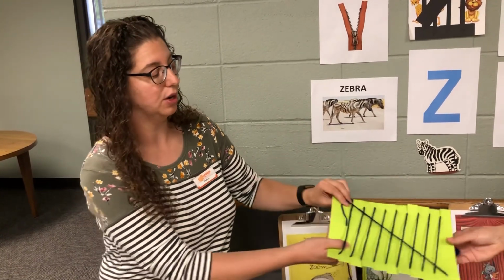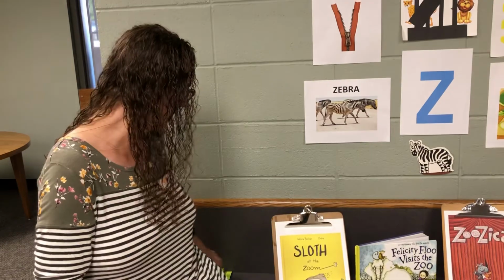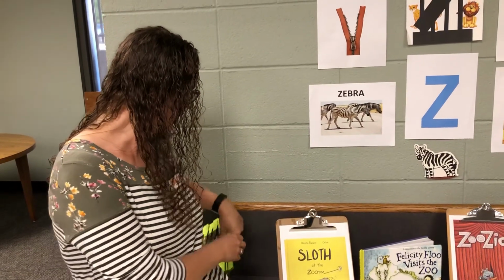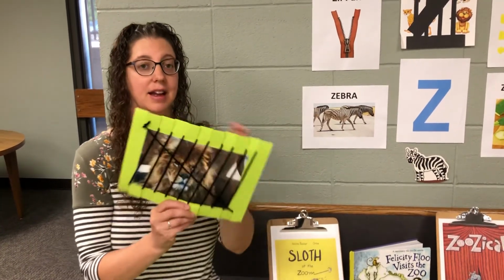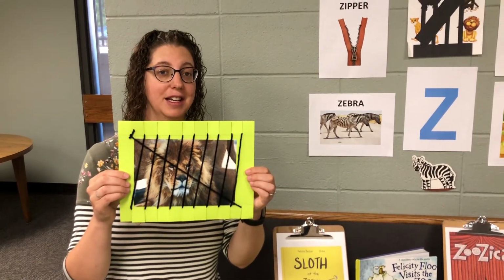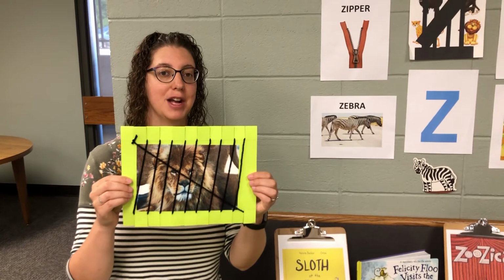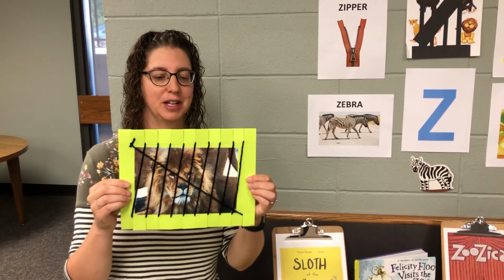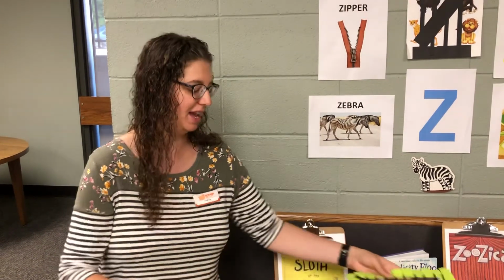Well, I'm gonna show you some that I already made earlier, and I want you to think, if you've gone to the zoo before, what animals have you seen at the zoo? So this is one animal I've seen, and we talked about this animal today. It is a lion. Maybe you can roar again like a lion. Roar! Get really scary.